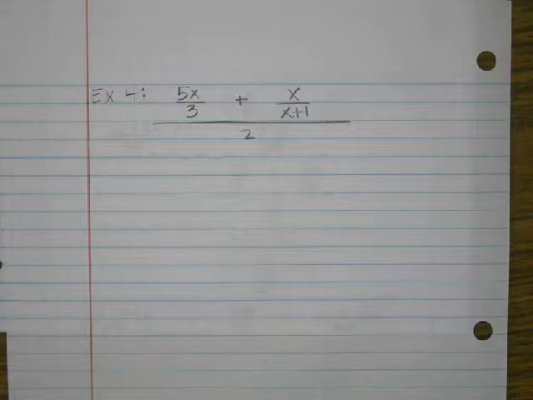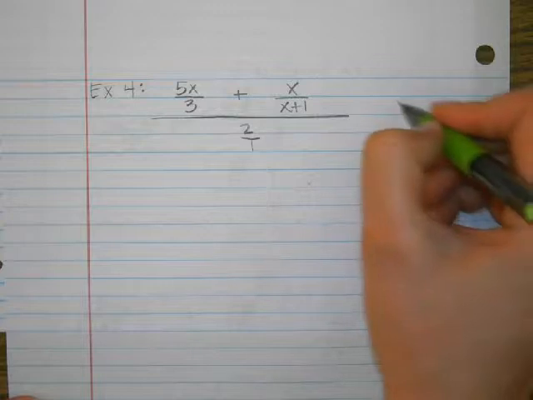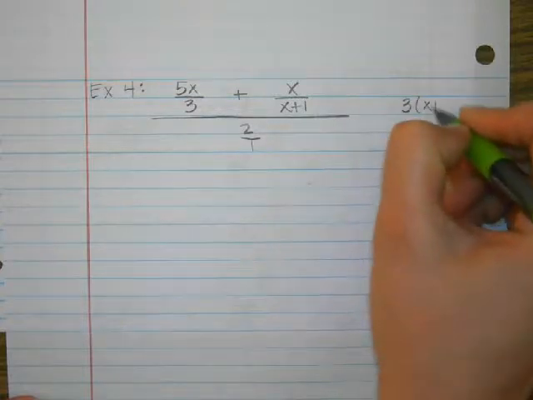We need a 3, we need an x plus 1. We do not need a 2. Why don't we need a 2 in our common denominator? It's a whole number, yeah. So since that 2 is a whole number, what should I do? Put it over a 1. Yeah, so I need a 3 and I need an x plus 1.